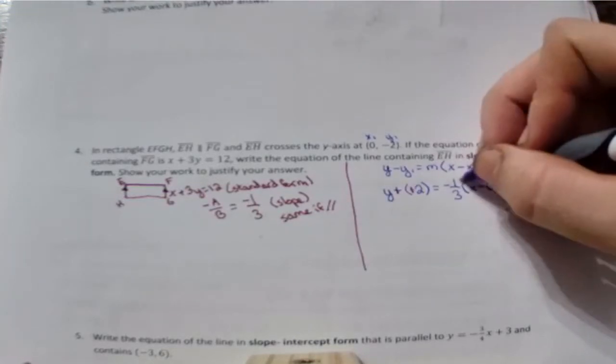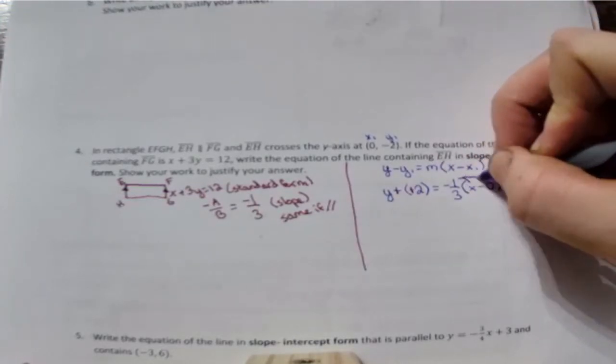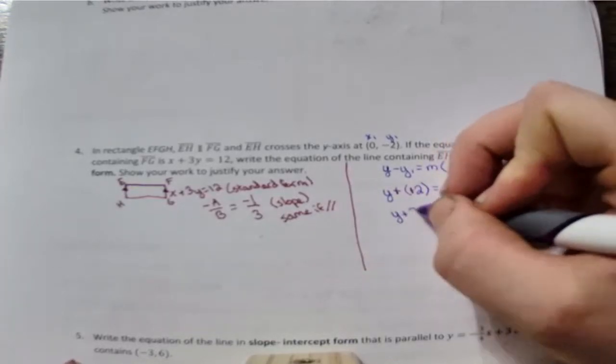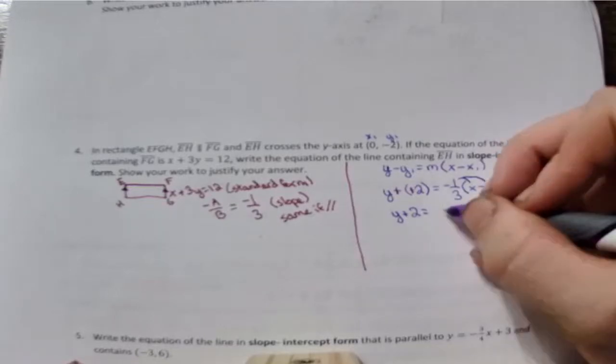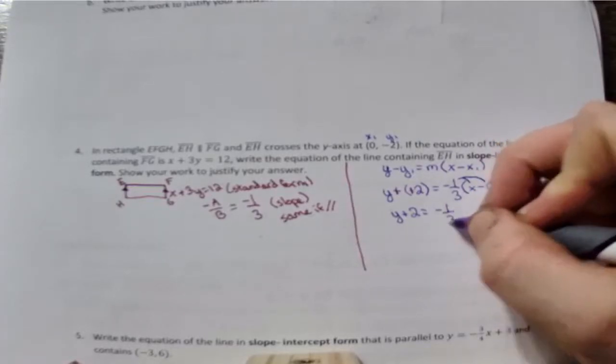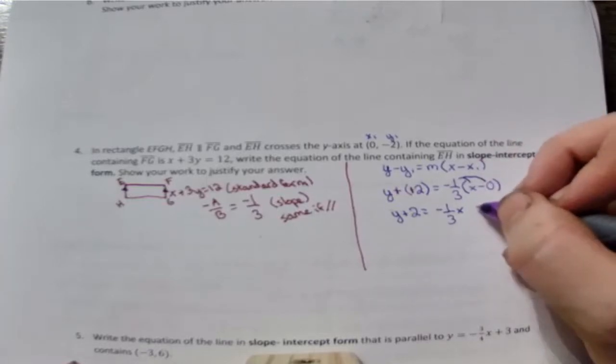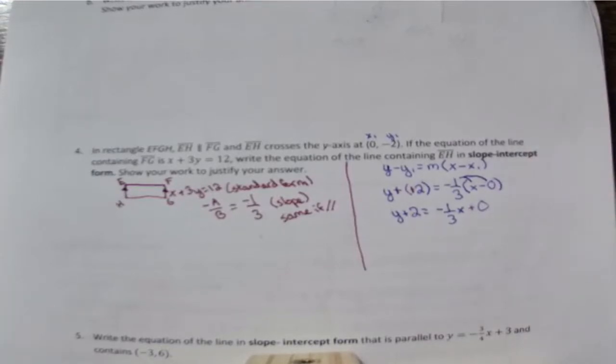And then over here what I need to do is distribution. So on this side, like I said, we have y plus 2 equals -1/3 x, and then -1/3 times 0 is 0. So you don't have to write it, but I'll just go ahead and write it and say plus 0, because anything times 0 is 0.